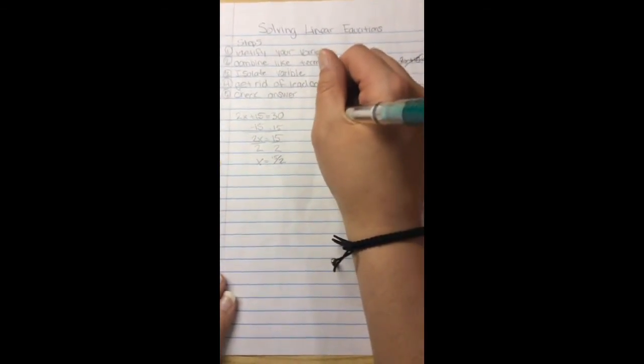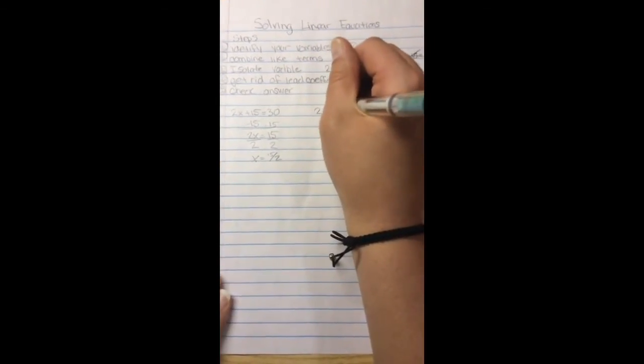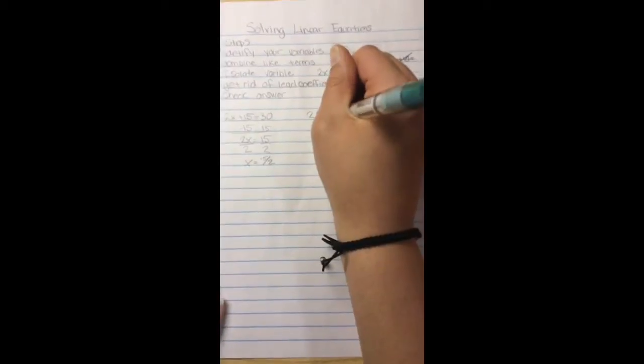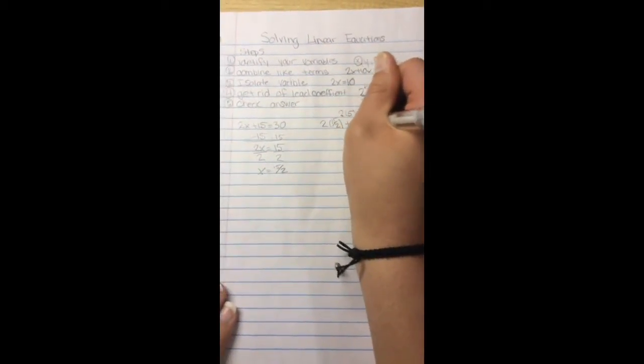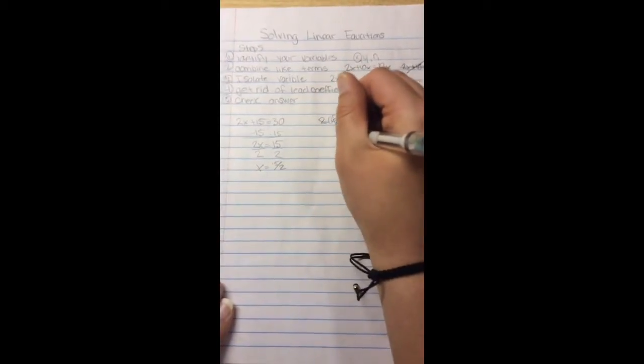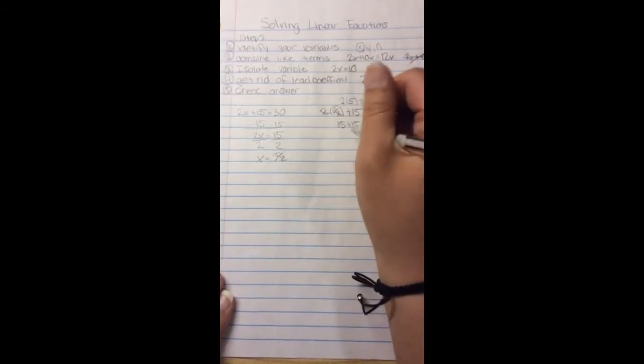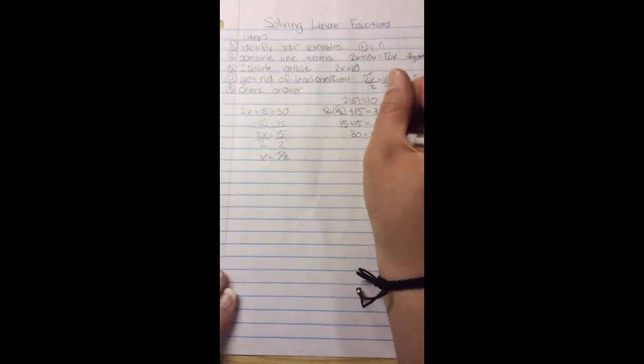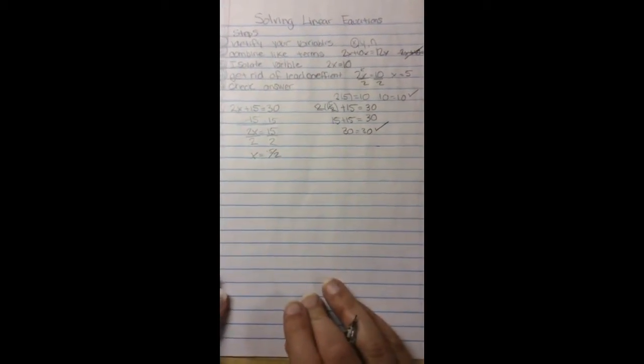So, checking this, we're going to do 2 times 15 over 2 plus 15 equals 30. This cancels out, so now we have left 15 plus 15 equals 30. 15 plus 15 equals 30, so 30 equals 30. So this checks out. So that is correct.